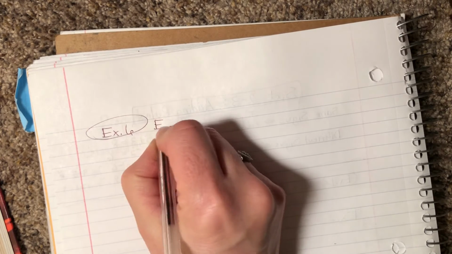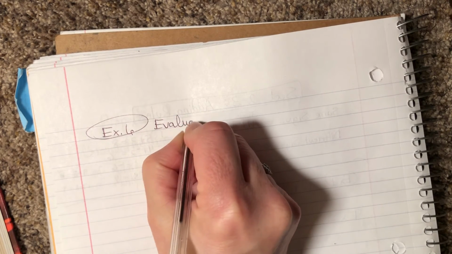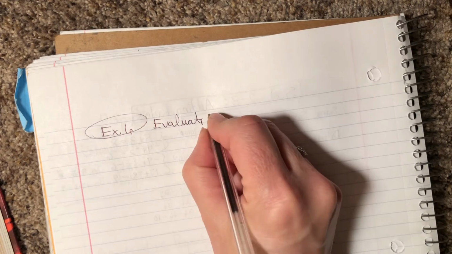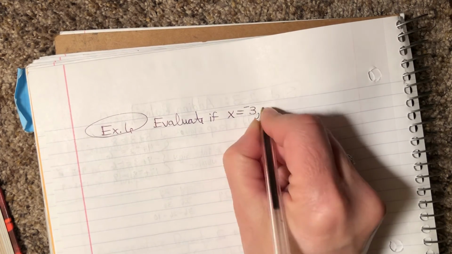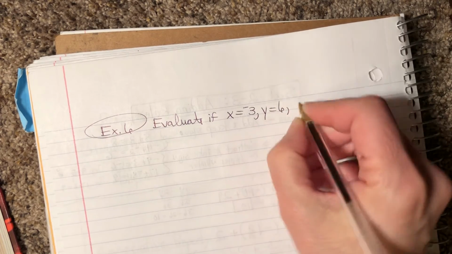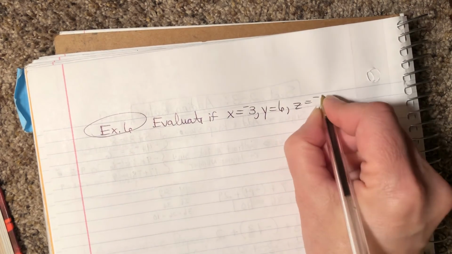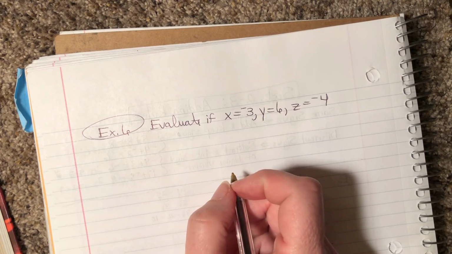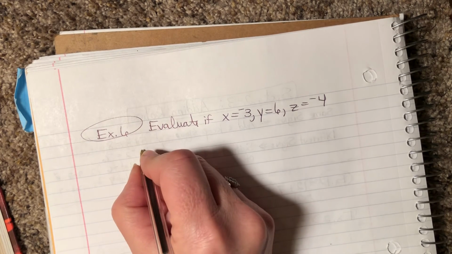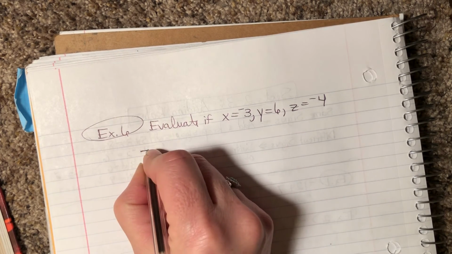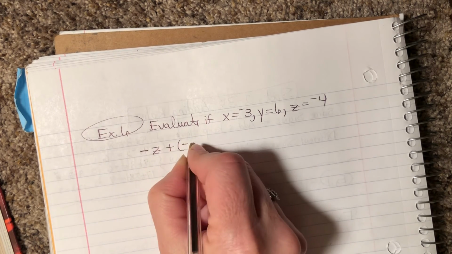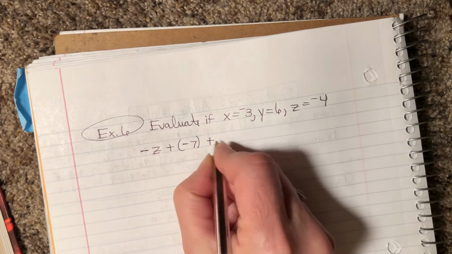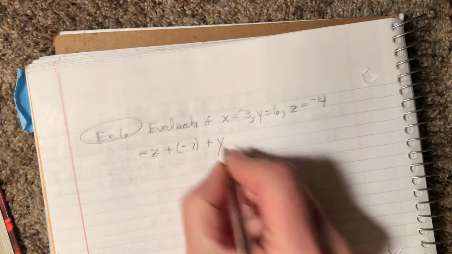Example 6. We'll say evaluate, and remember they're going to give you values for your variables. x equals -3, y equals 6, z equals -4. And let's say negative z plus negative 7 plus y.